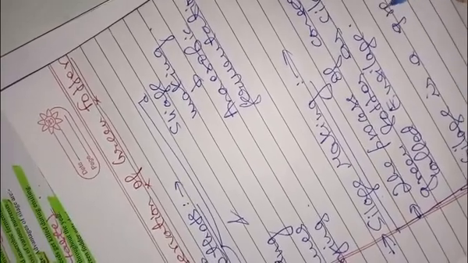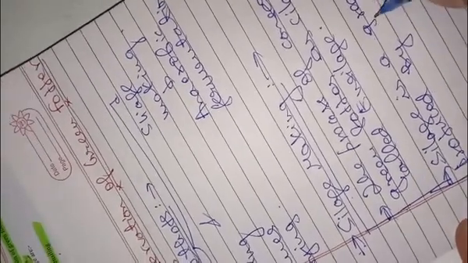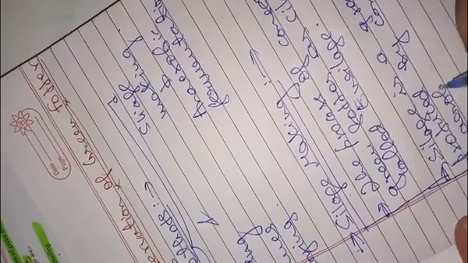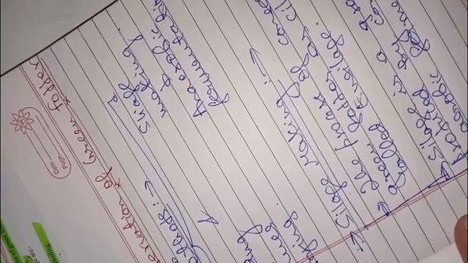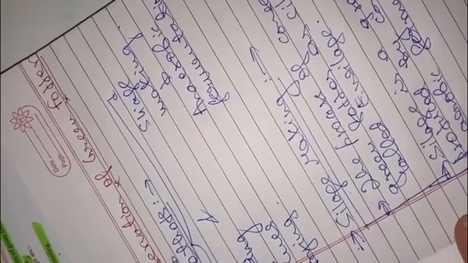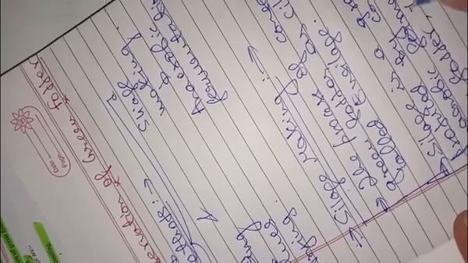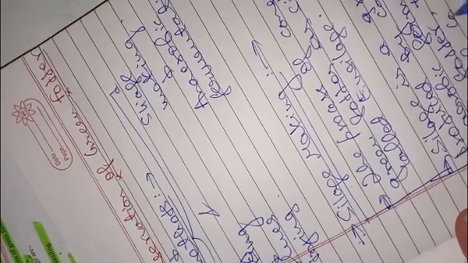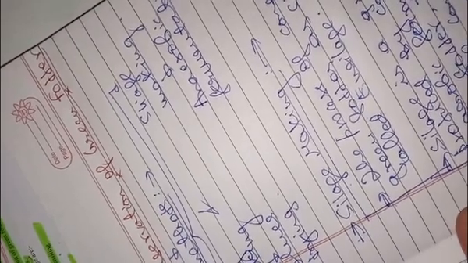Now, what is silage? How will you define silage? Silage is a green material produced by controlled anaerobic fermentation of green fodder to preserve its natural components as much as possible.